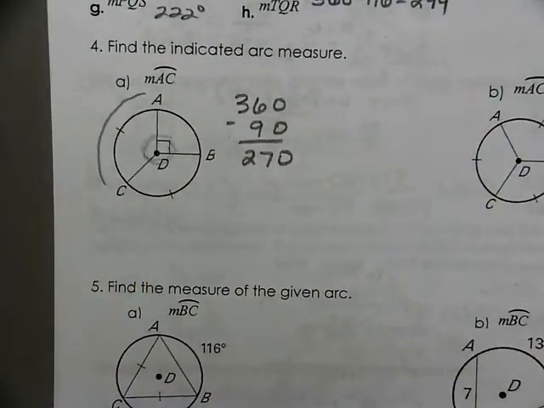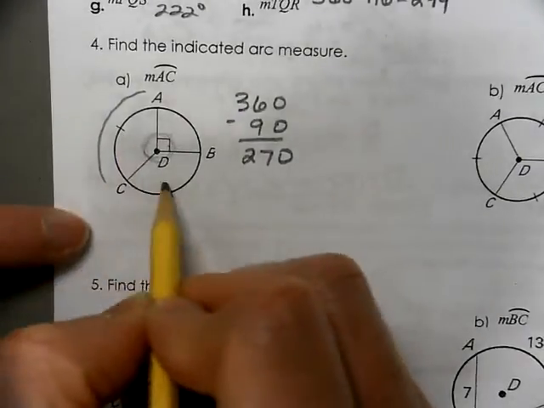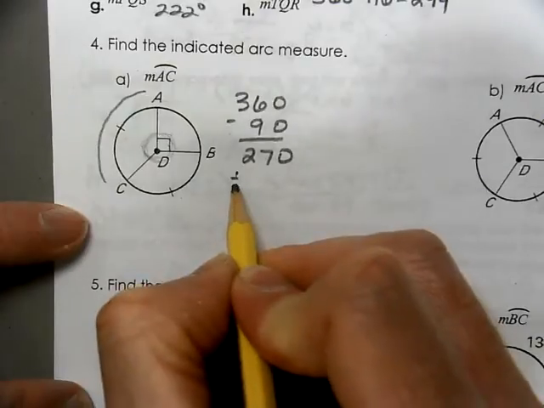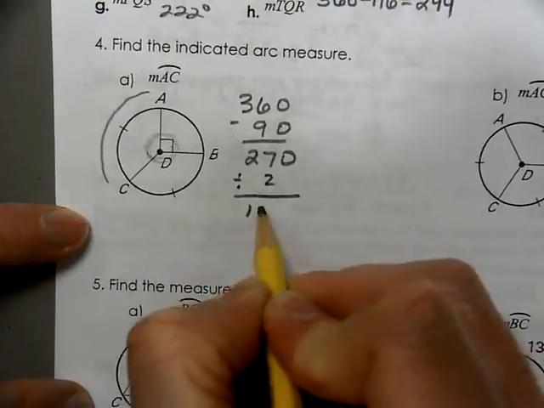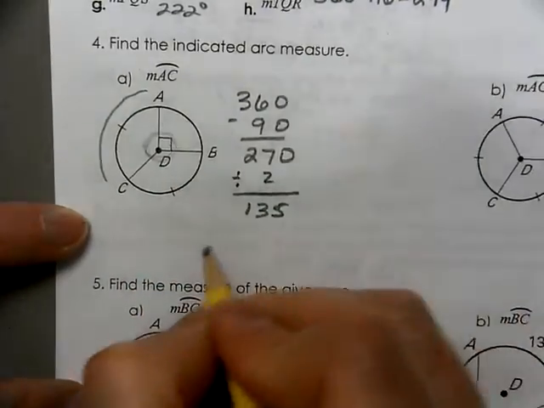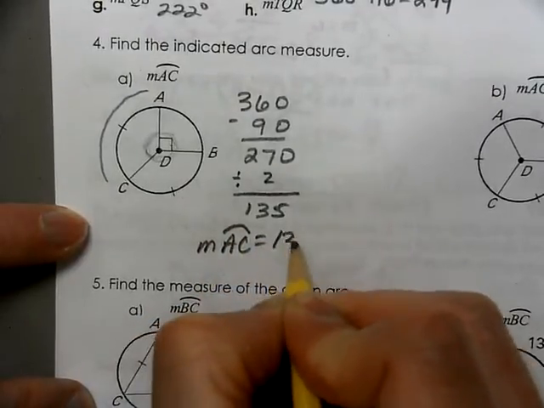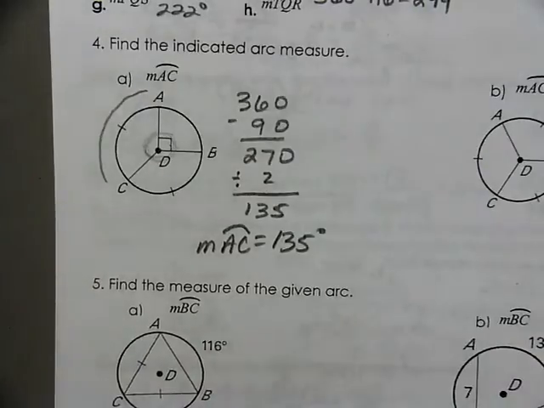I know that 270 divided by 2, because the two lengths are the same, is 135. So the measure of arc AC is 135.